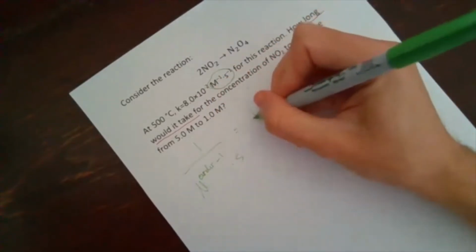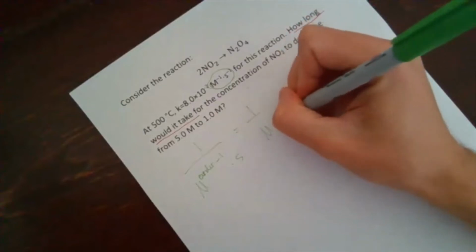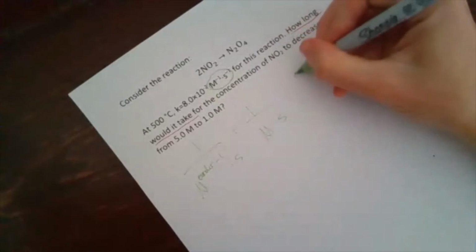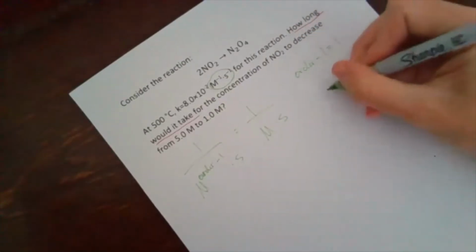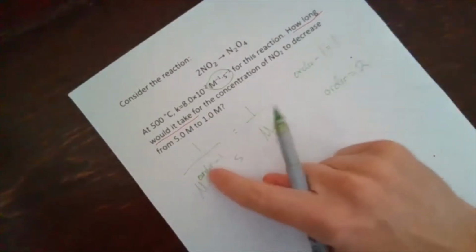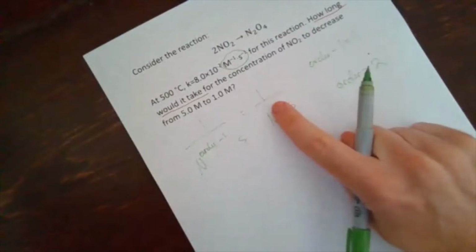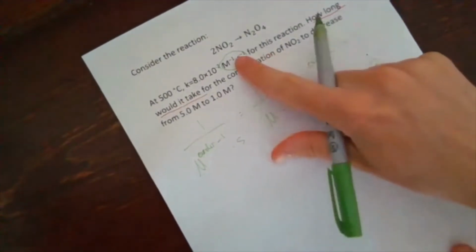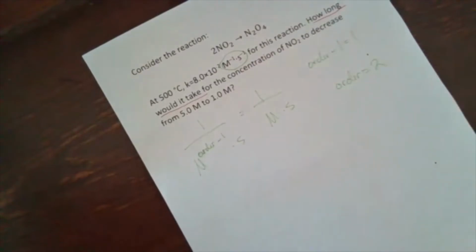In this case, because I have molarity to the first times seconds to the first, the order minus 1 is equal to 1, which tells me that the order is equal to 2. That's reflected in the fact that M is written with just a negative 1 exponent. So this has to be a second order reaction.